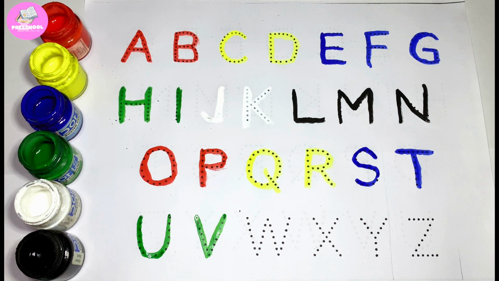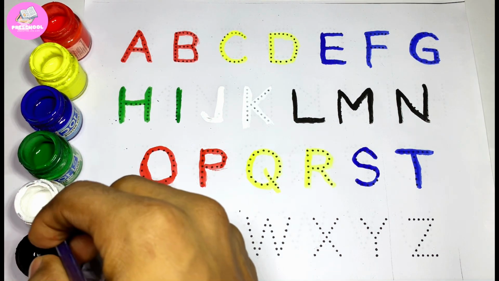Kids, now draw W. W for wallet, W for watch. The alphabets of W, and use white color.